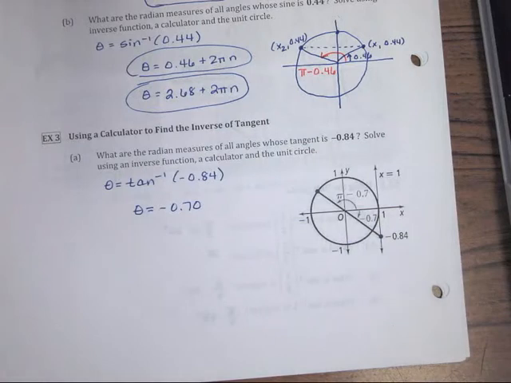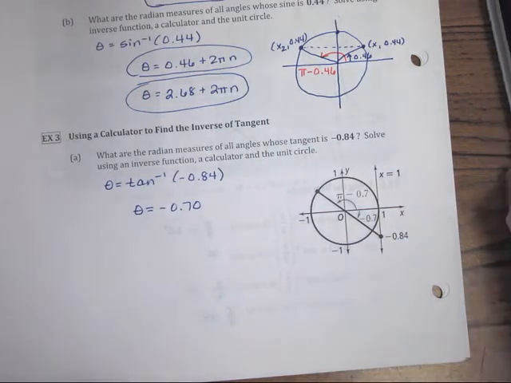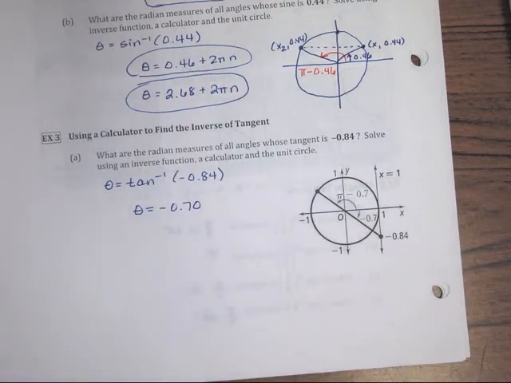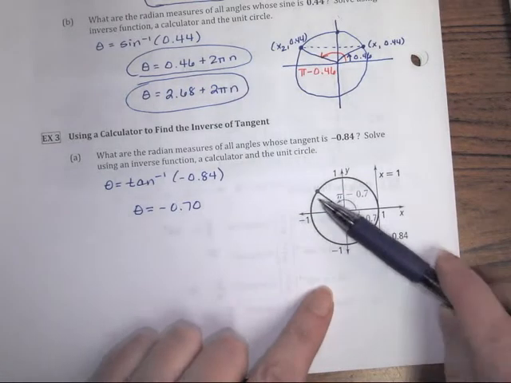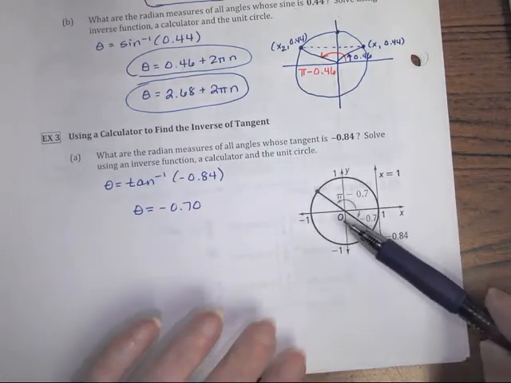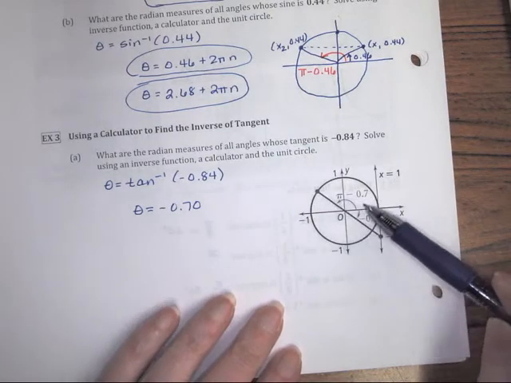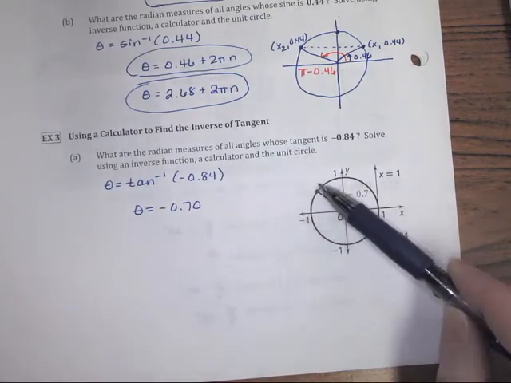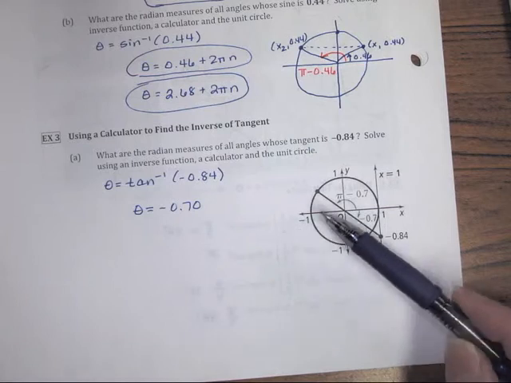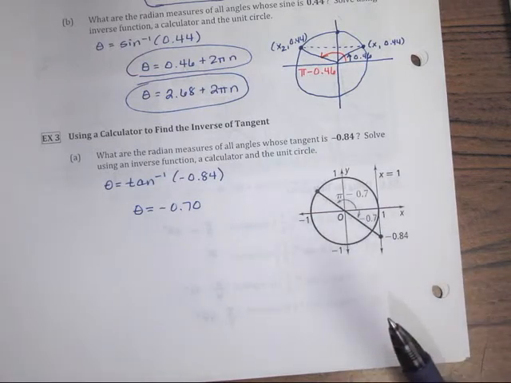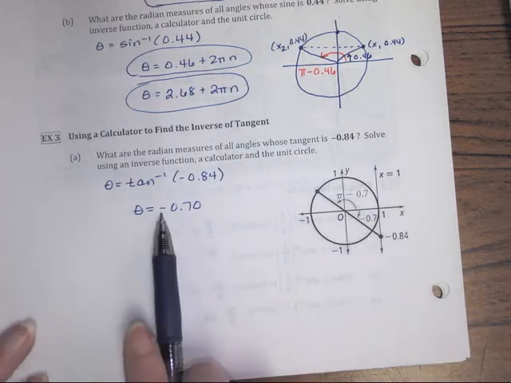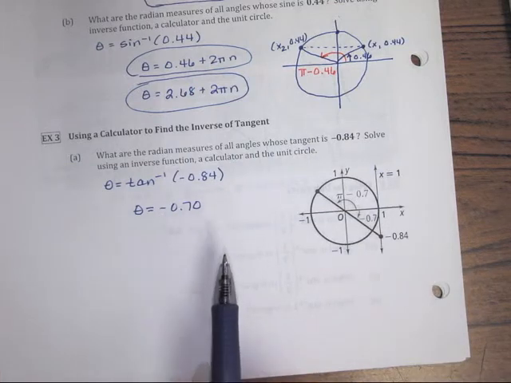Okay, here's the thing that's a little bit different. That match point on the other side is going to be on that same line. So guess what? It's pi distance away, because pi is a half of a circle, right? So that's how far away it is. So 0.70 plus pi n.